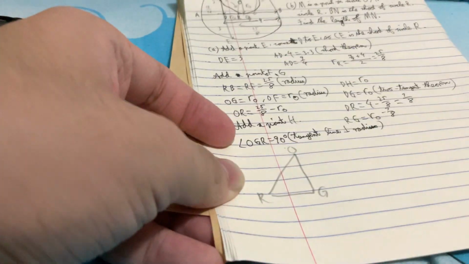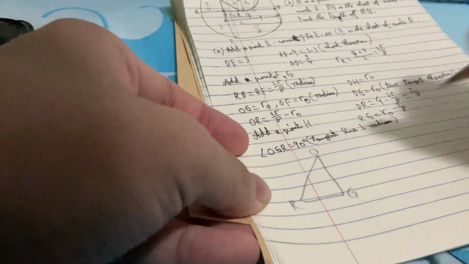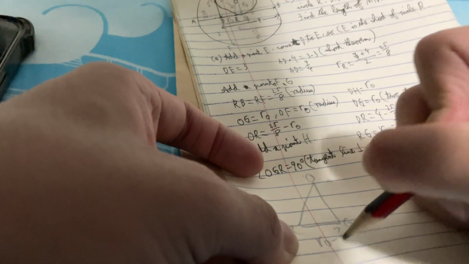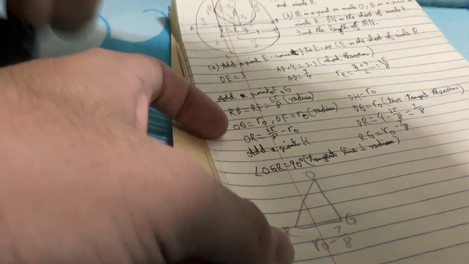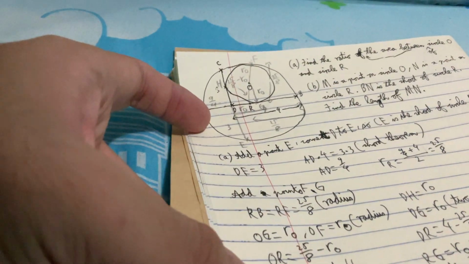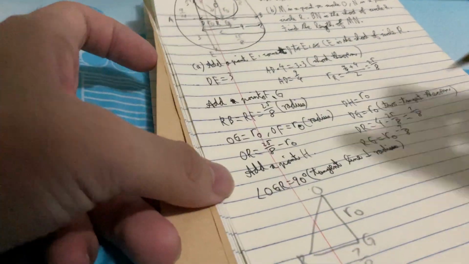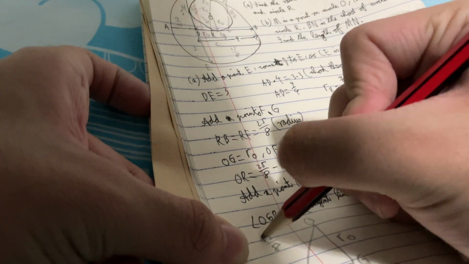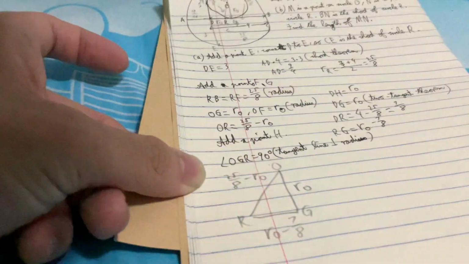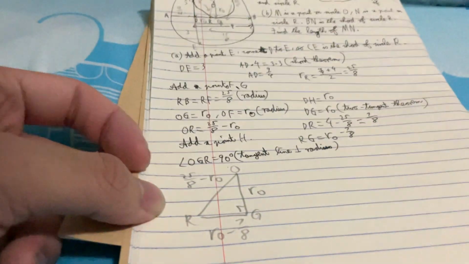RGO, ORG. And our RG is equal to RO minus 7 over 8. And then our OG we let it be RO. And then what's our OR here? This is equal to 25 over 8 minus RO. And we prove that OGR is a right angle.